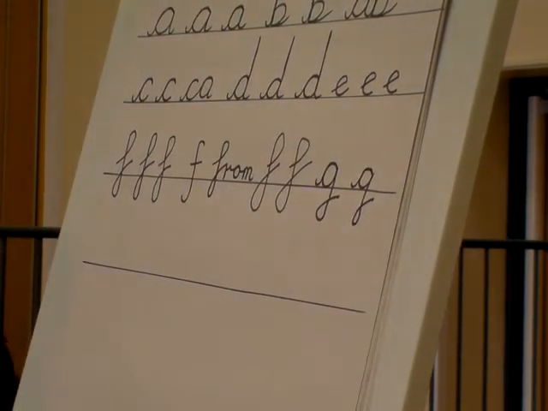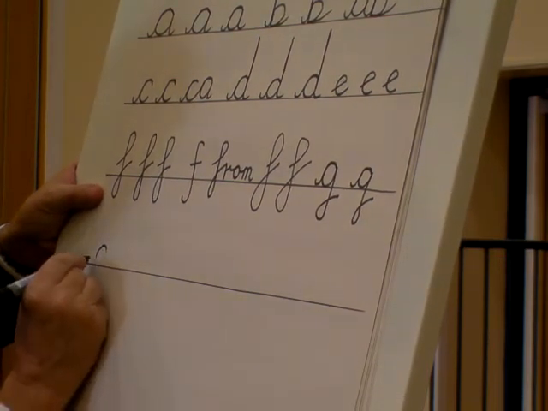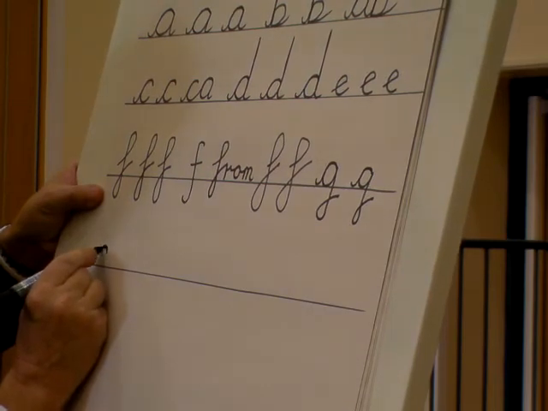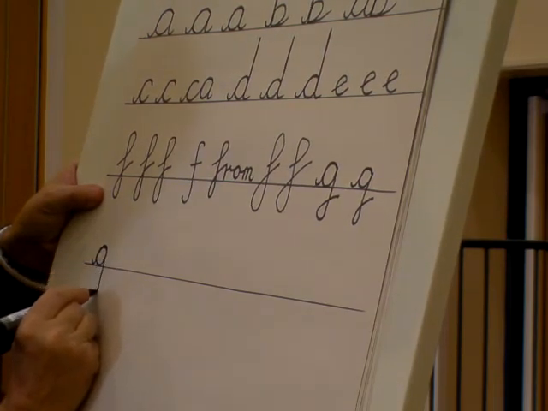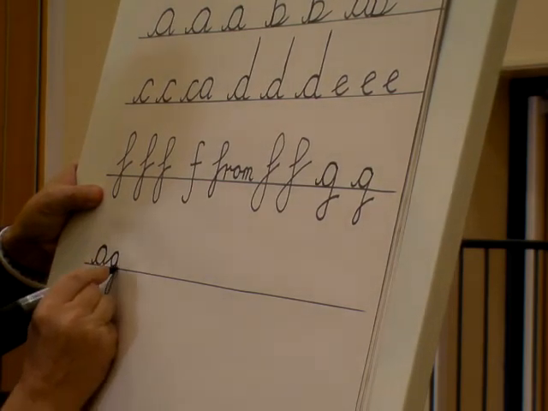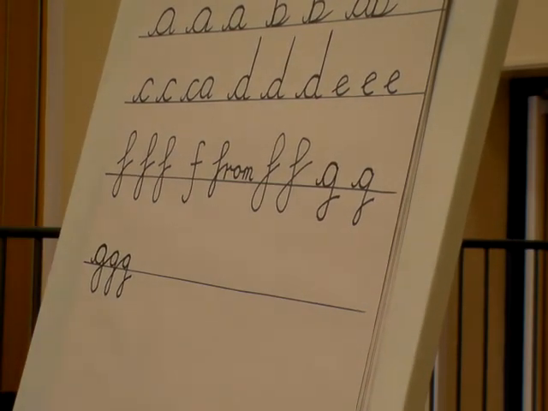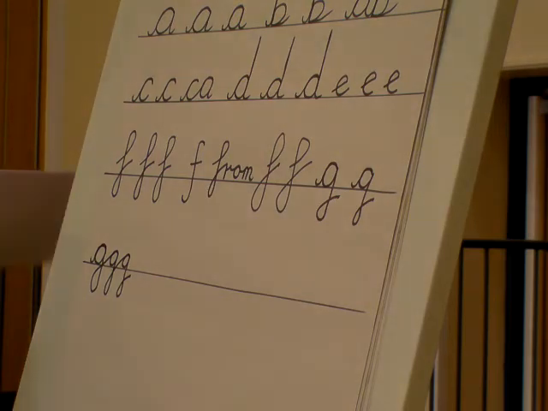What I sometimes do when children are practicing the letters, I go like this. I say, right, do me a line of G's. Okay, and so they start here, they go round, they've done one, then they do another one for me. And then they do another one for me. Like that, to really get the idea of these letters. Okay? That's G. So now we've done 1, 2, 3, 4, 5, 6, 7 letters. Okay, let's have a quick look at H.